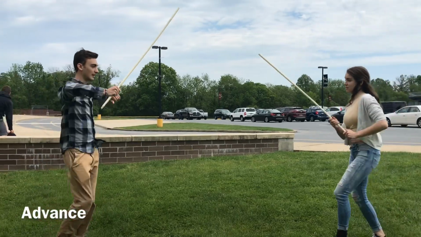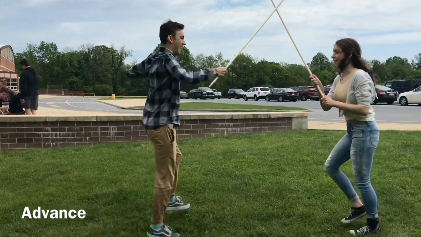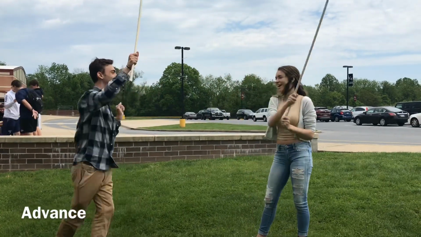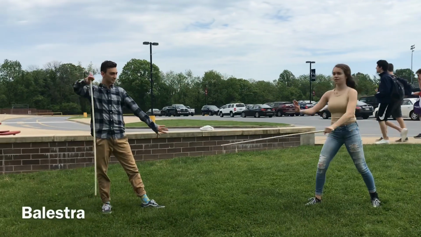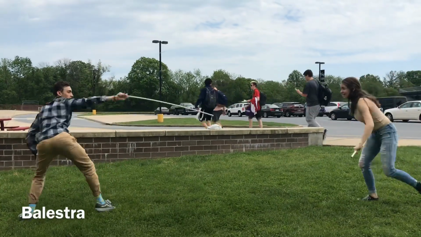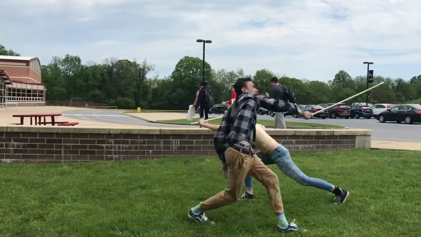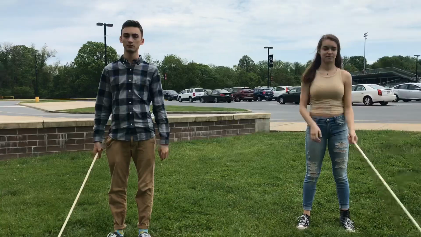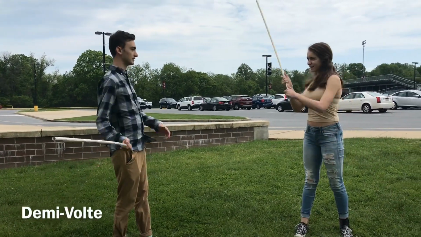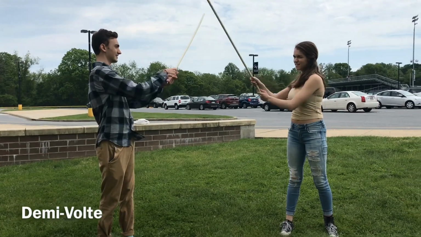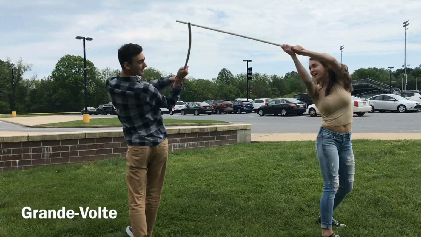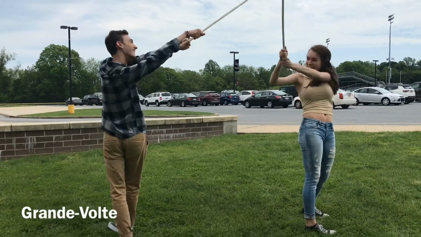Advance is linear footwork that carries the body forward by moving the lead foot first, followed by the rear foot, without crossing them. Balestra is a compound piece of linear footwork carrying the body forward by executing a jump and a lunge in quick succession. A demi-volte is a volte turning the hips 90 degrees in relation to an attack. A grand volte is a volte turning the hips 180 degrees in relation to the attack.